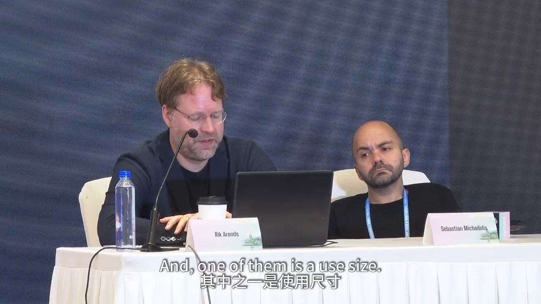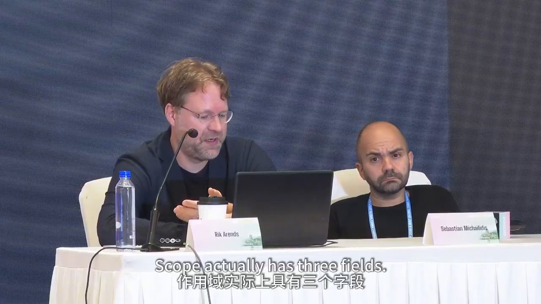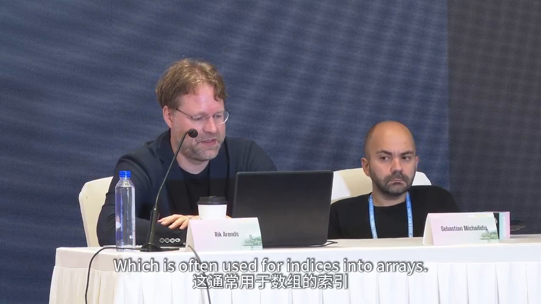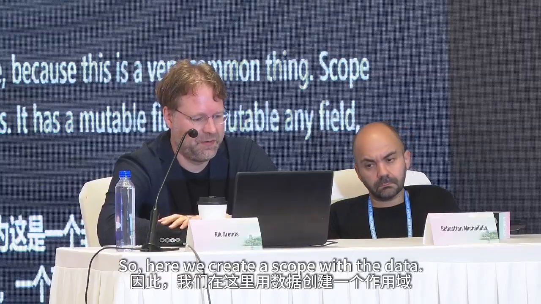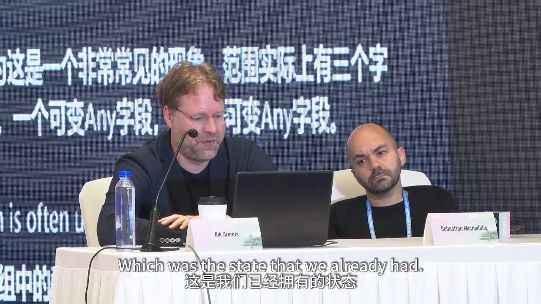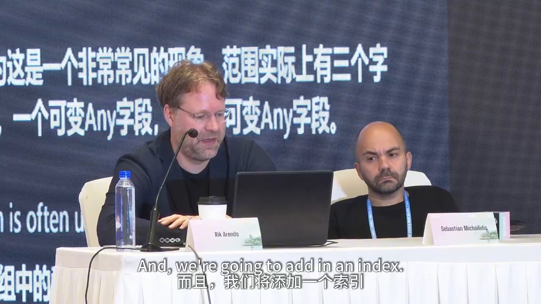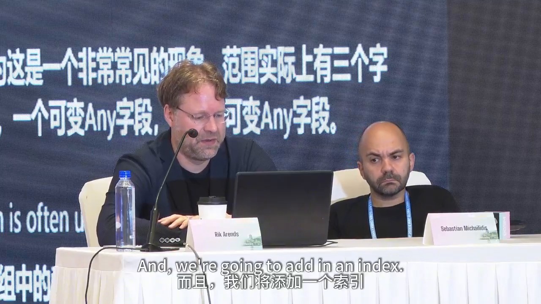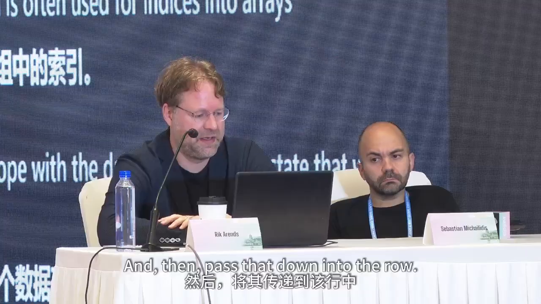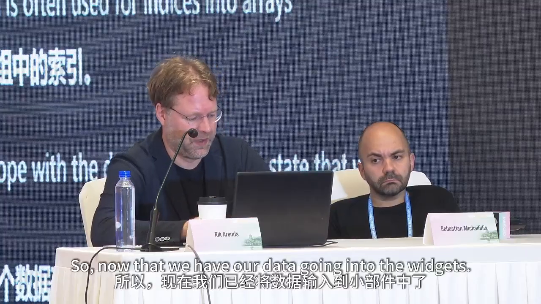One of them is a usize, because this is a very common thing. The scope actually has 3 fields: a mutable any field, an immutable any field, and a usize, which is often used for indices into arrays. So here we create a scope with the data, which was the state that we already had, and we're going to add in an index and then pass that down into the row.